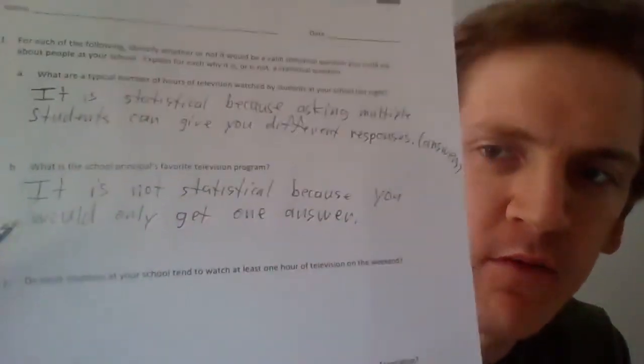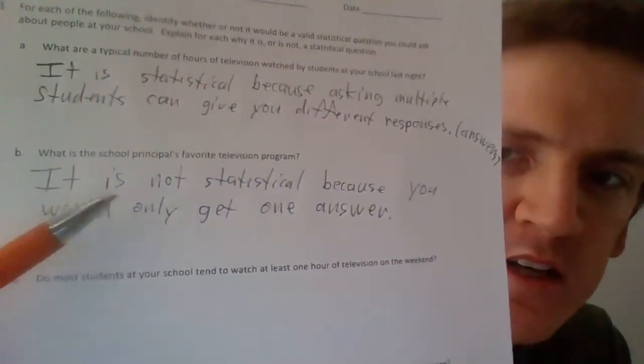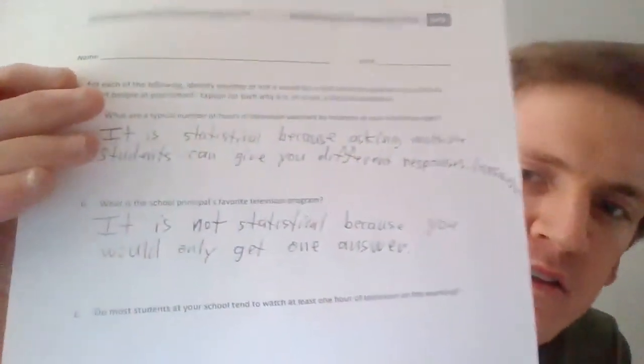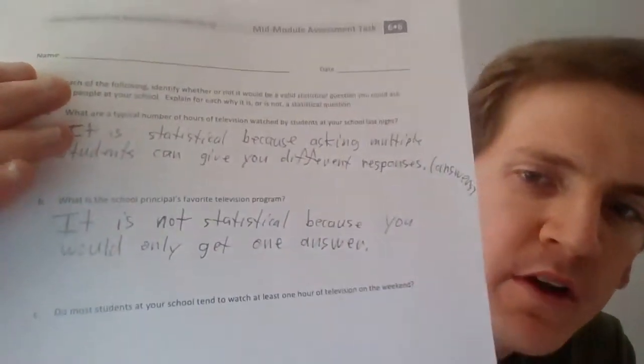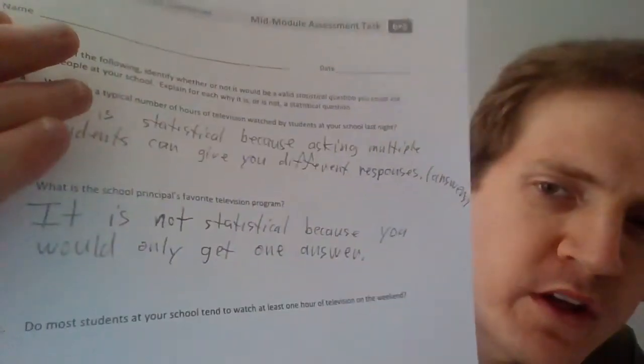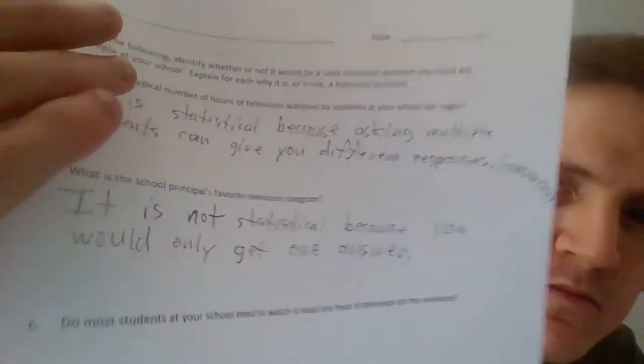But you can't do a data analysis if you only have one answer. So it is not statistical. Let me fix that just a little bit. Sorry, my pen is not working the greatest right now. It is not statistical because you would only get one answer.